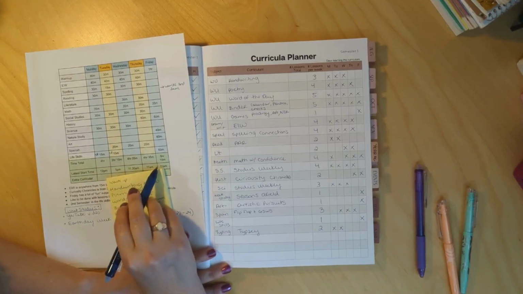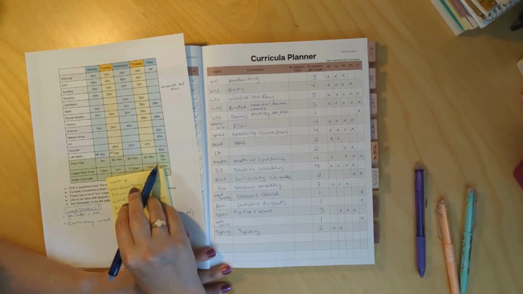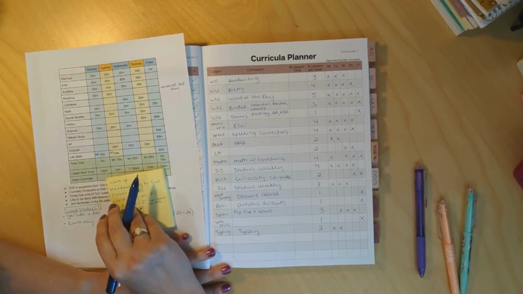Ironically, Friday looks like it's the most hours and it's our most laid back day. But like I said, a lot of that is because it's gaming. So she has longer time in the morning for her warm up because she's able to play an educational game. And same with history.